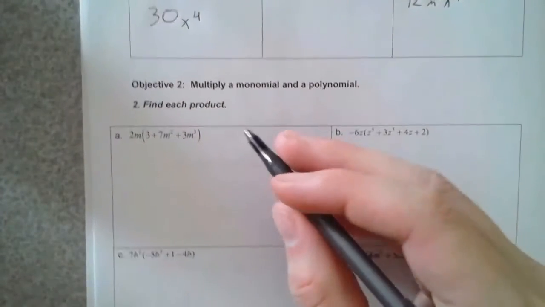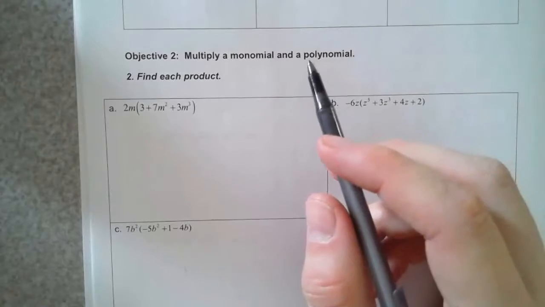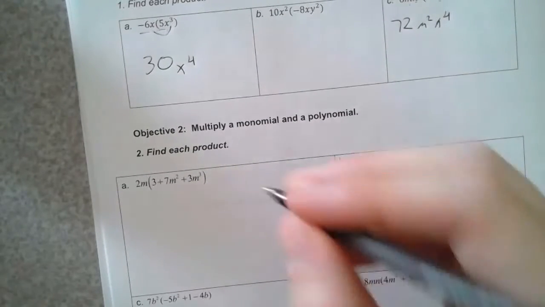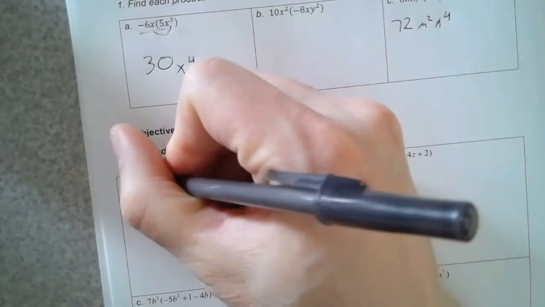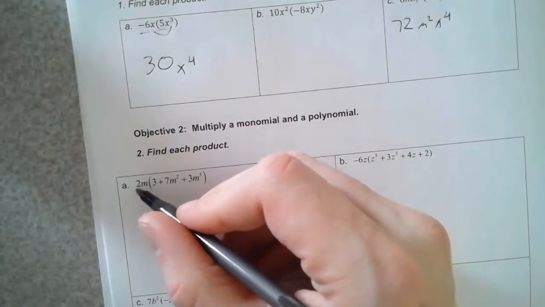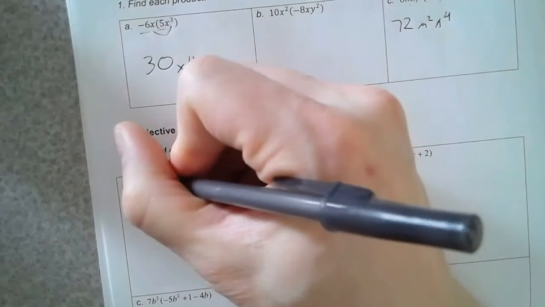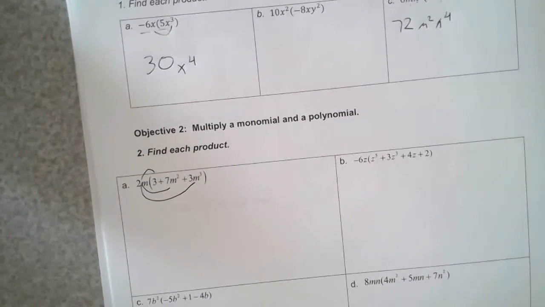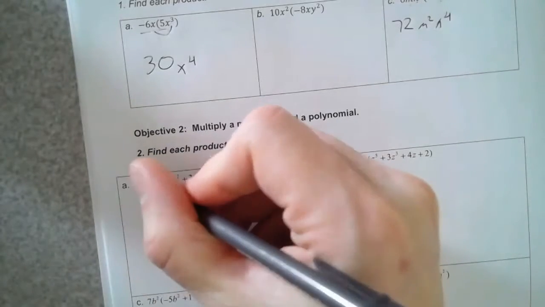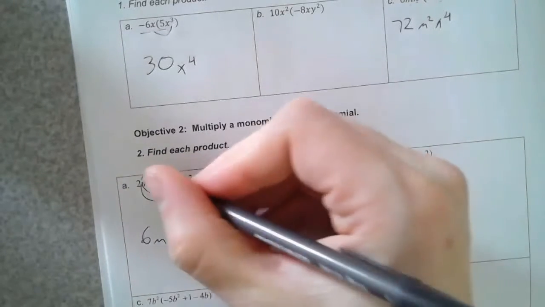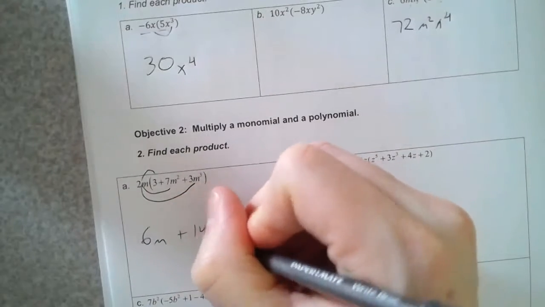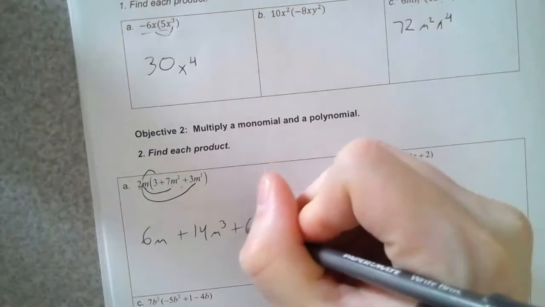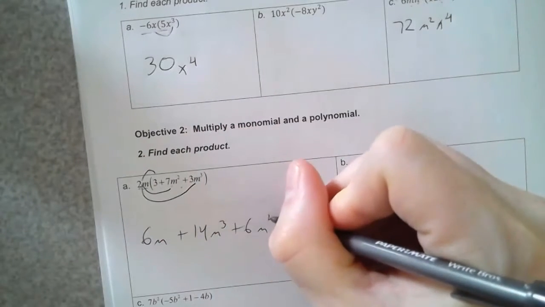Next, we have objective 2, multiply a monomial by a polynomial. These follow the distributive property that we've already discussed in the class, which is that if you have a number, or in this case a term, outside of a parentheses, it multiplies in times each of the terms, and you keep those signs in between. So 2m times 3, 2 times 3 is 6, m. 2 times 7 is 14, and m times m squared is m cubed. And 2 times 3 is 6, and m times m cubed is m to the fourth.